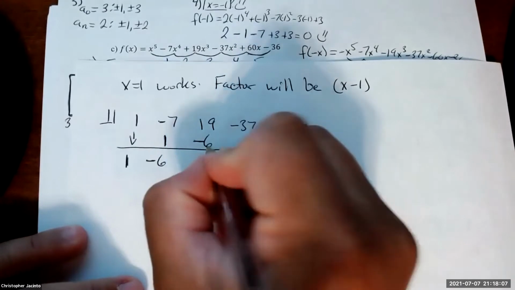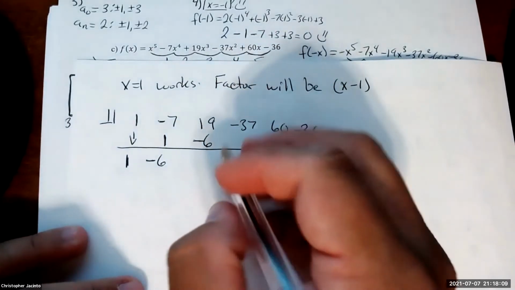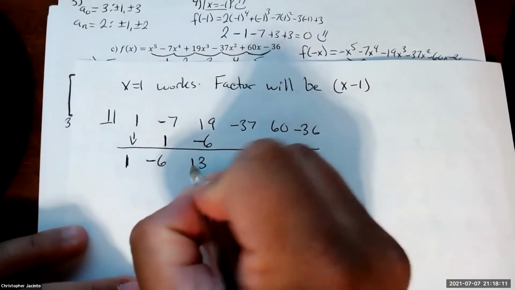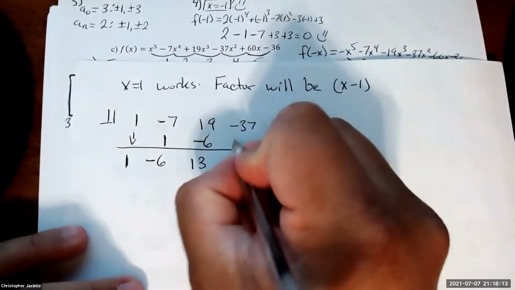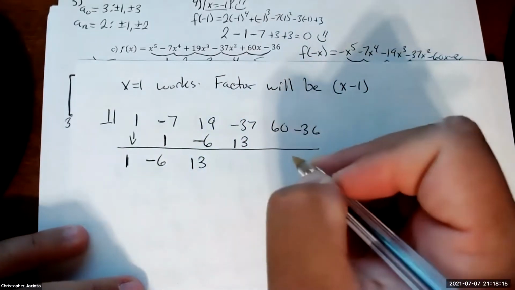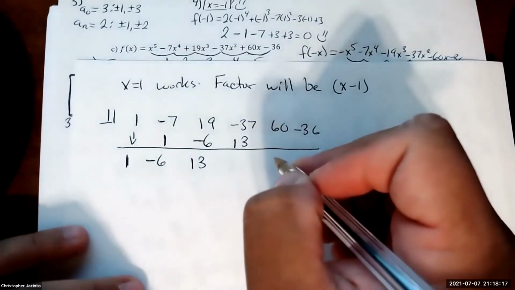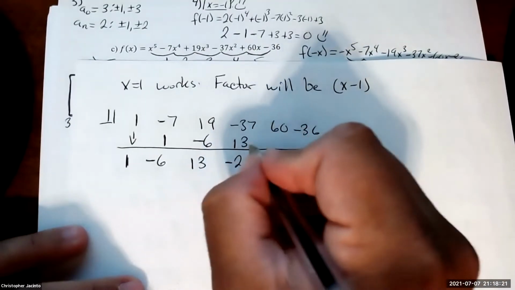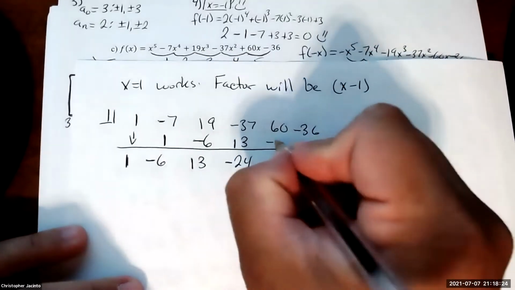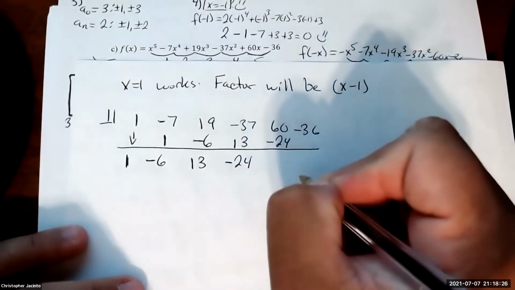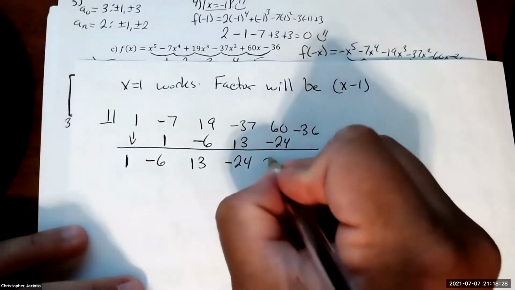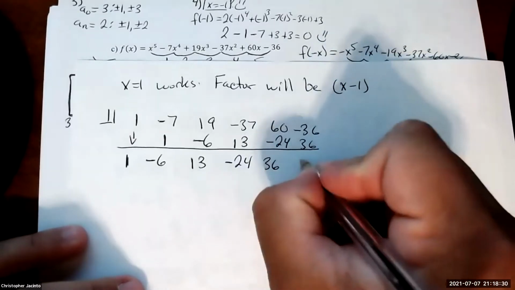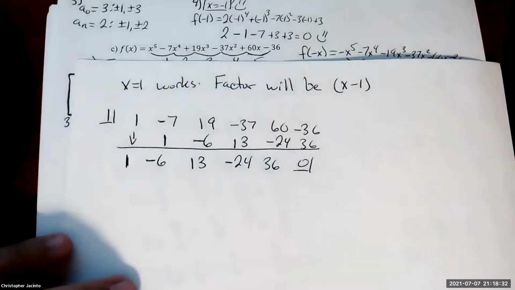Multiply, add straight down. That gives you 13. Multiply, add straight down. What does that give you? 24? Yeah, 24. Keep going. Gives you positive 36. And there we go. Perfect. You got a 0.